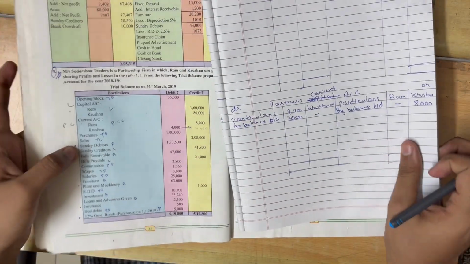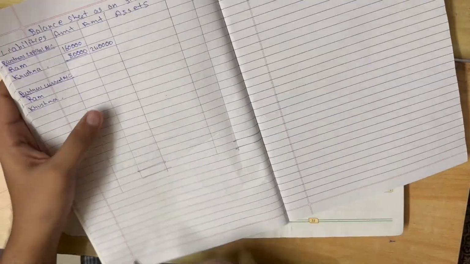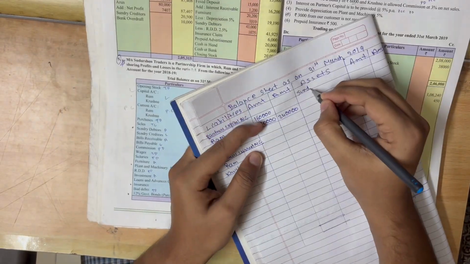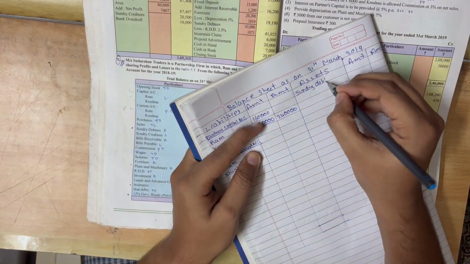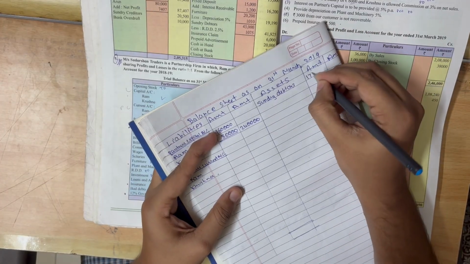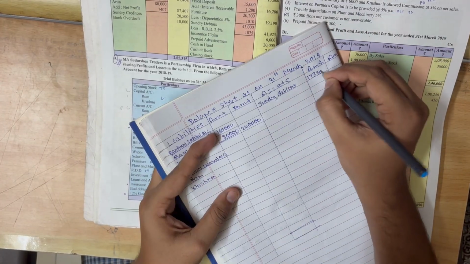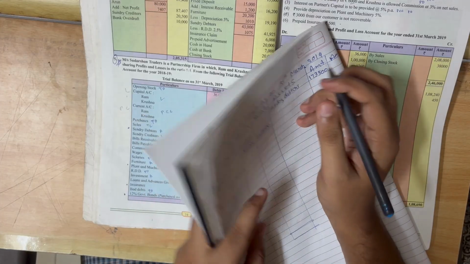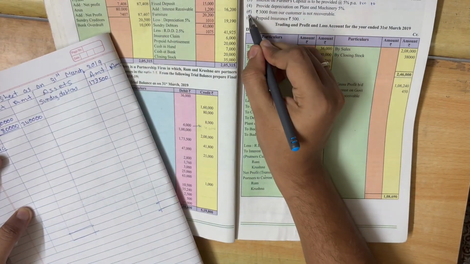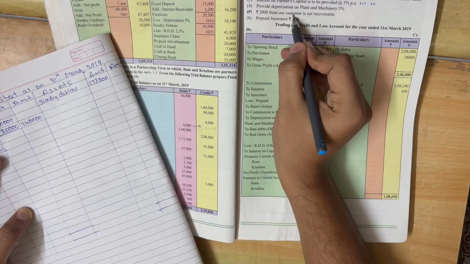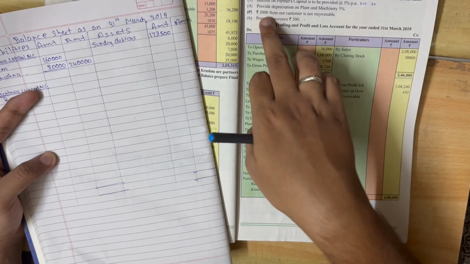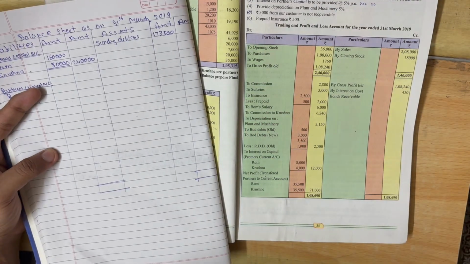First is sundry debtors. We'll write the debtors on the asset side. Sundry debtors, we do have an adjustment. First, sundry debtors is 1,73,500. We have to see the adjustment. The fifth adjustment is 3,000 from our customer is not recoverable, which means it is a bad debt.